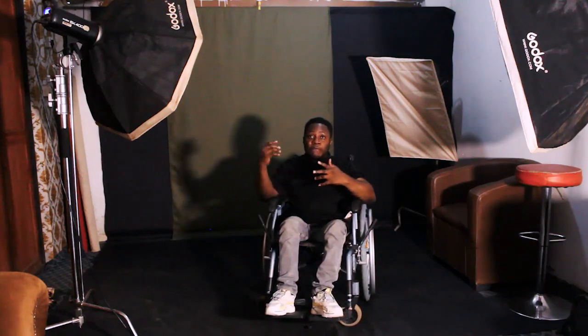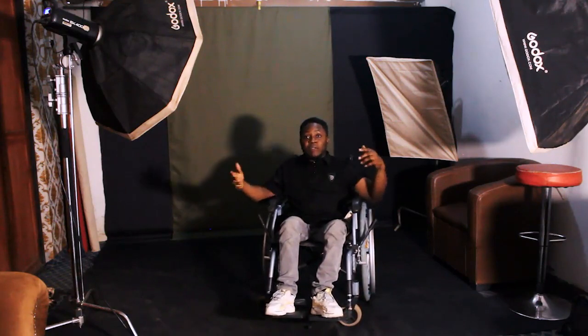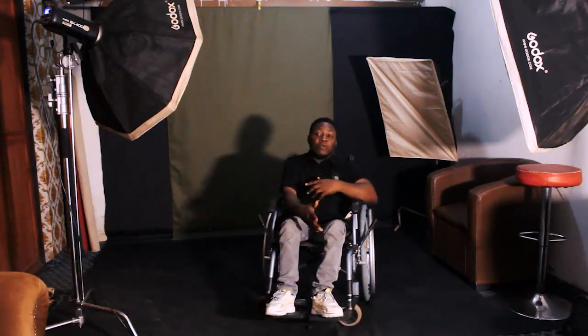With the different modifiers, we'll be able to do a lot of portrait manipulations with your lighting without having to do a lot of manipulation on your system.